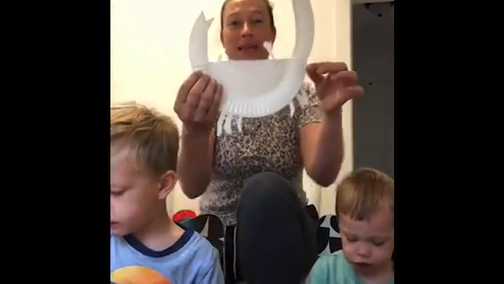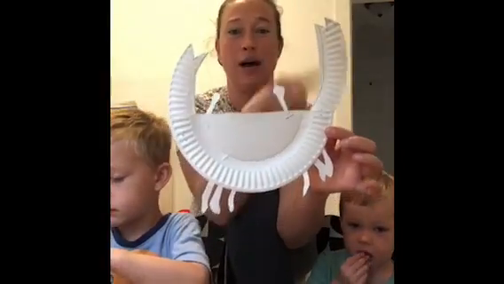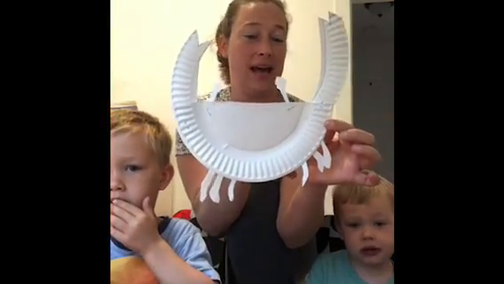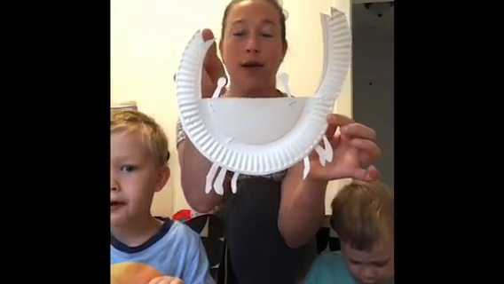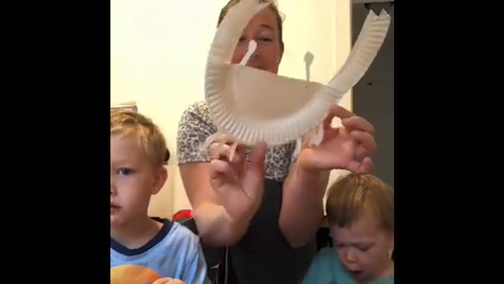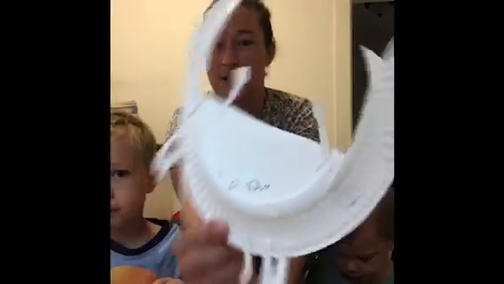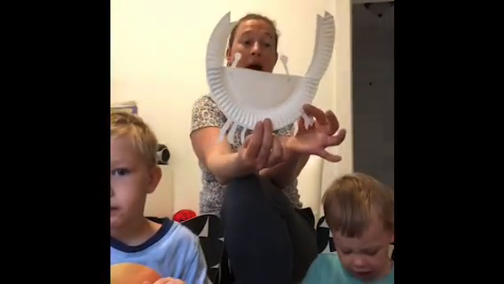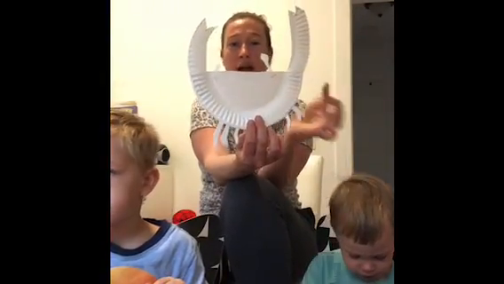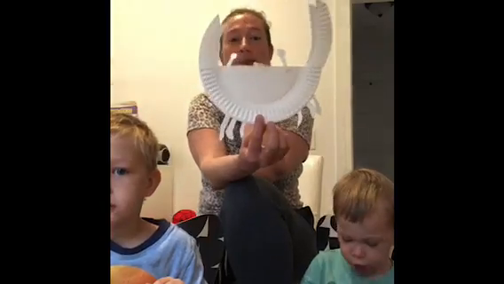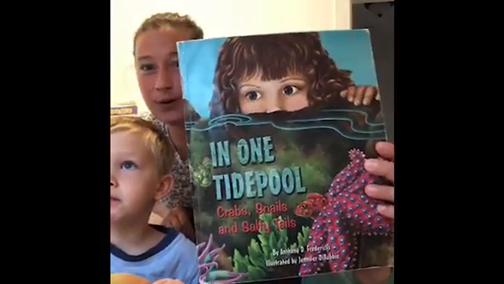So today for our project, we are going to be making crabs like this. All you need is a paper plate, and then cut out the crab arms and the antennas and the legs, and I stapled them on the back there just so you can see. And then I'm gonna have the boys take some paint and color this red, and then color in two eyeballs, and then we can hang this up. And that'll be a fun project today, because today we are learning about tide pools. And I'm gonna be reading this book, In One Tide Pool.